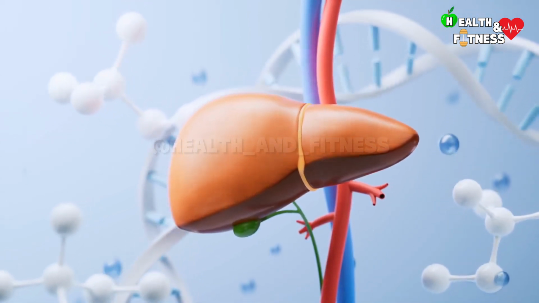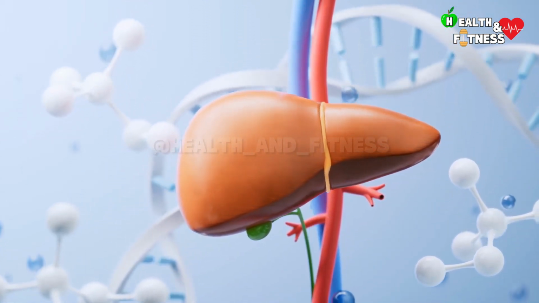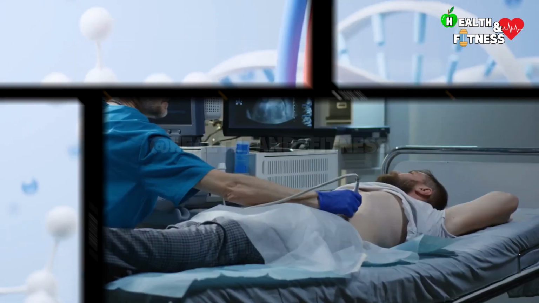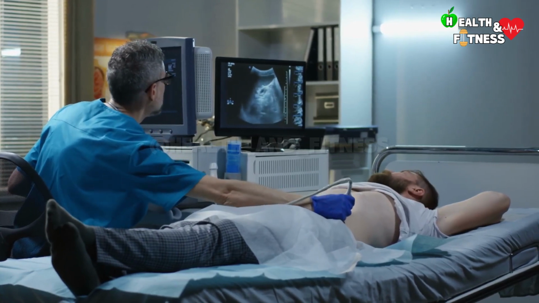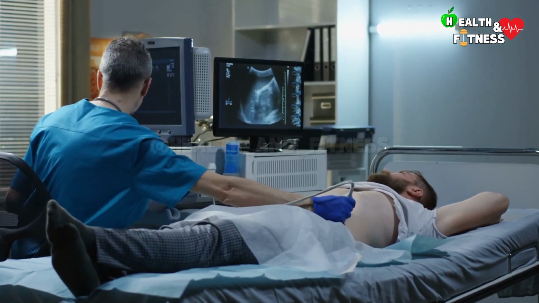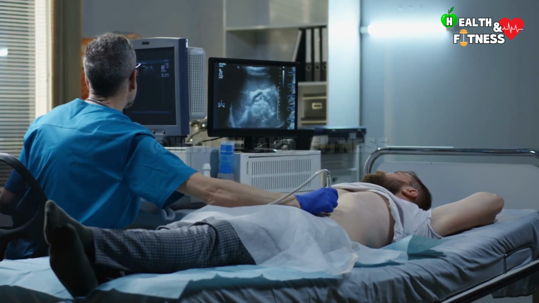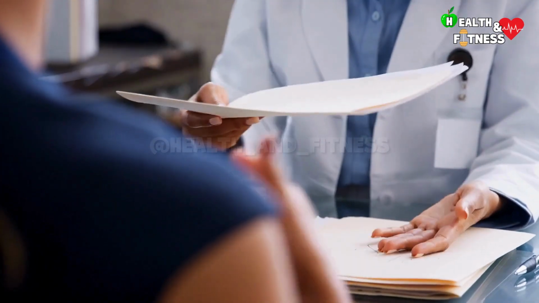In conclusion, we have seen how the liver is an organ of extraordinary importance for the correct functioning and balance of our body. However, if you notice one or more of the symptoms described in this video, it is advisable to contact your doctor or a specialist in order to receive an accurate and timely medical diagnosis, as well as treatment appropriate to your medical condition.